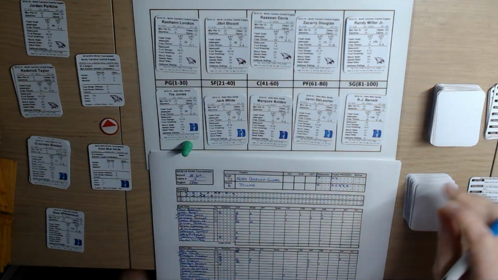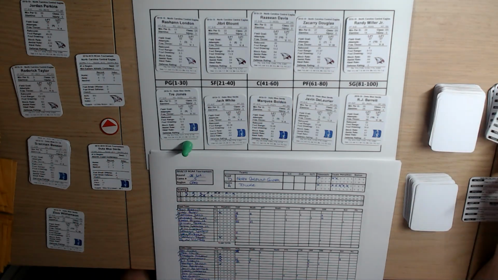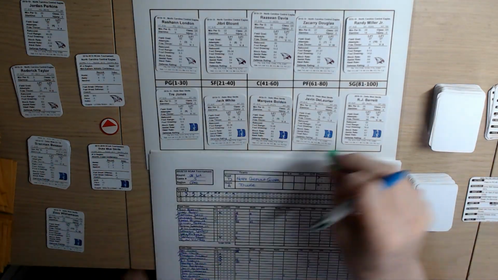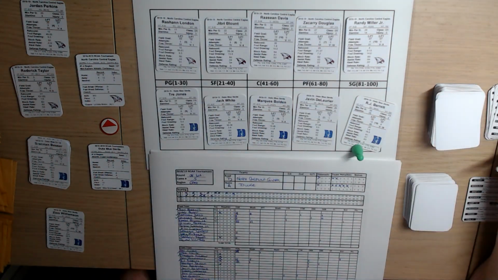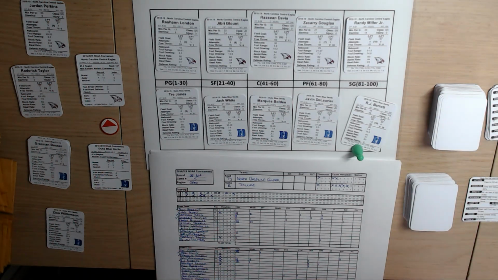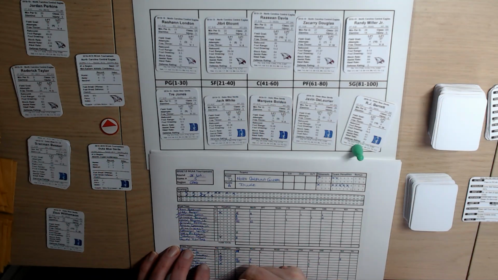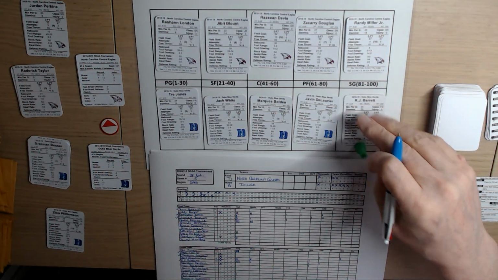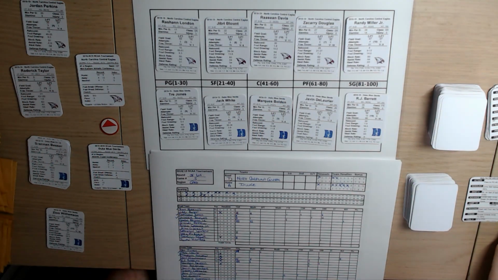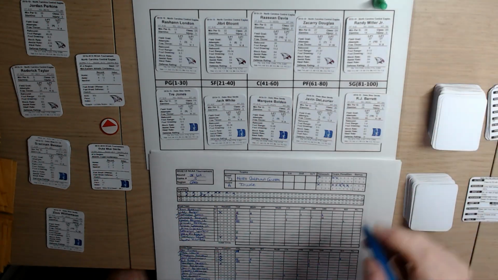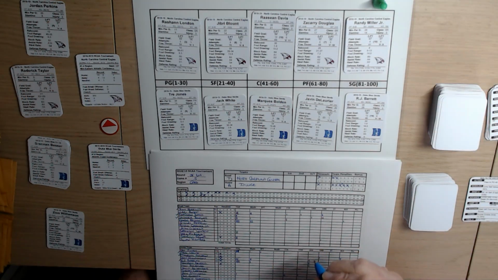And the score is now 15-9. Shooting guard RJ Barrett. I'm going to consult the Z-Talk. Technical foul by the home coach, so obviously said something he shouldn't have done. He's not very happy, and the referee rings him up with a T, and Randy Miller is going to take the extra free throw for the technical.